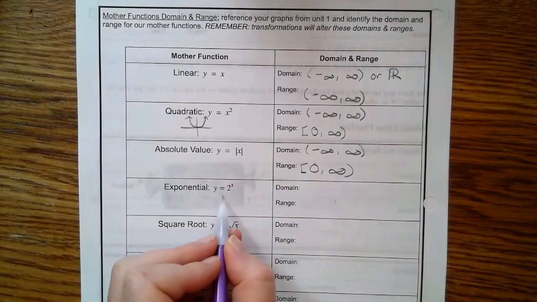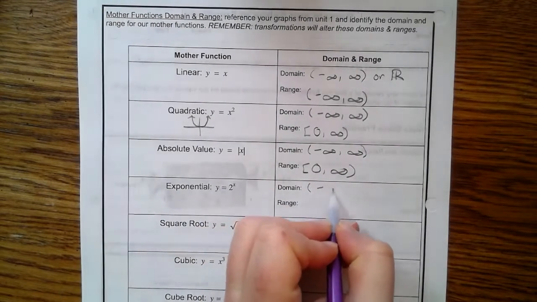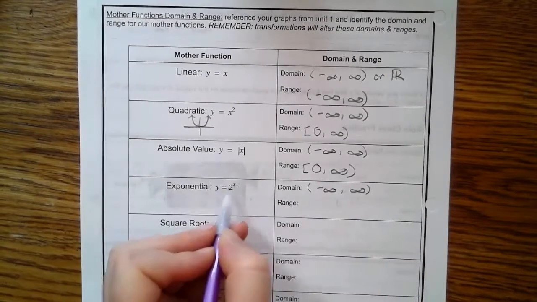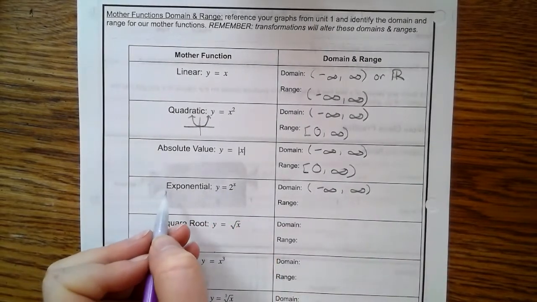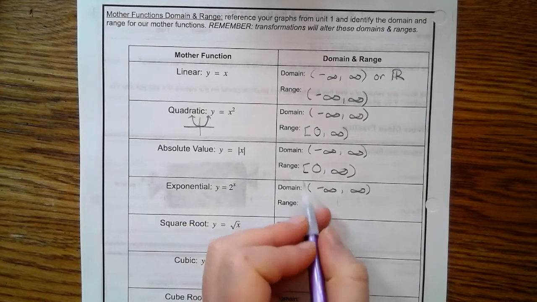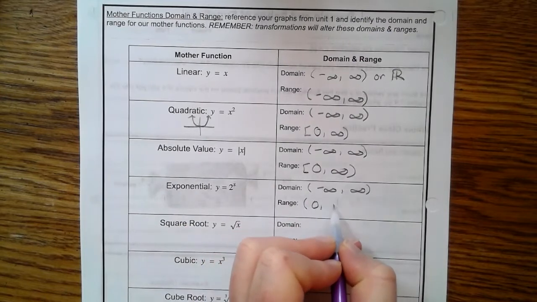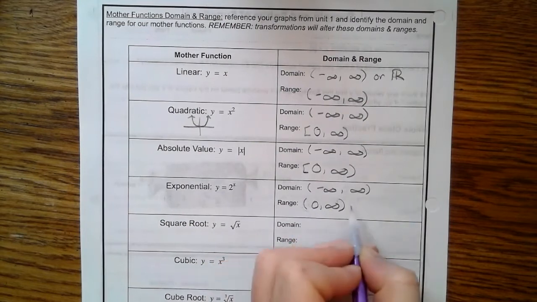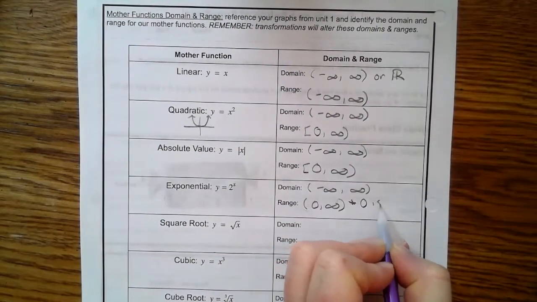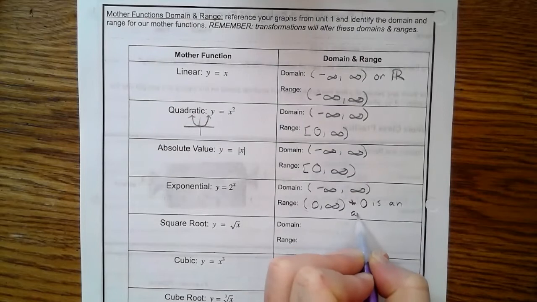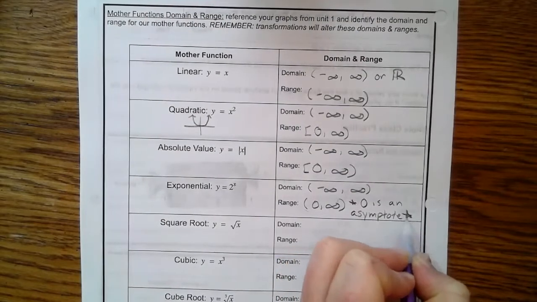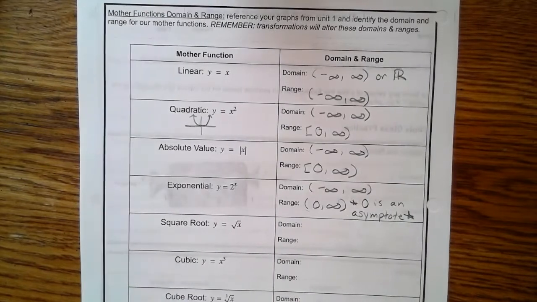The exponential, I can plug in whatever I want to my domain. I can put a negative, I can put a fraction, I can plug in whatever. But the outcome will only go from 0 to positive infinity. And the reason I put a parenthesis here, 0 is an asymptote. So it actually never sits on it. That's why it's an open parenthesis.